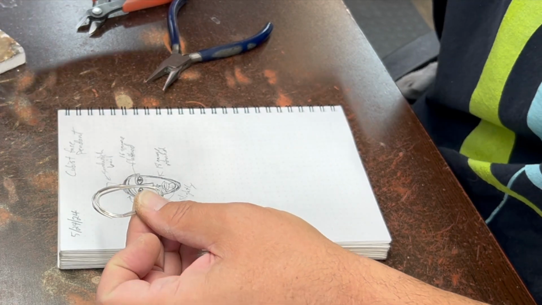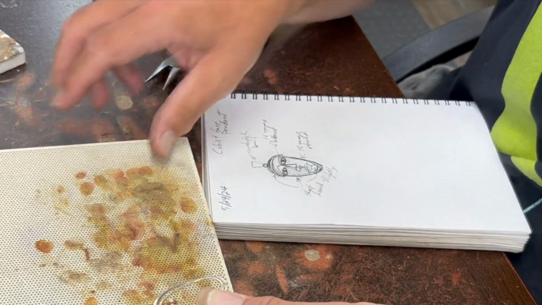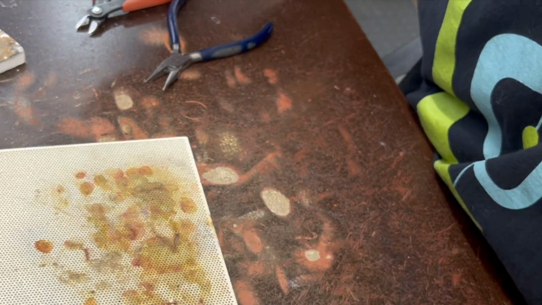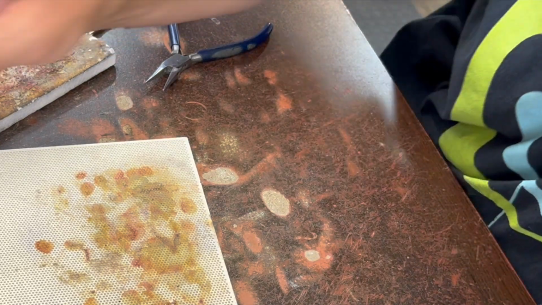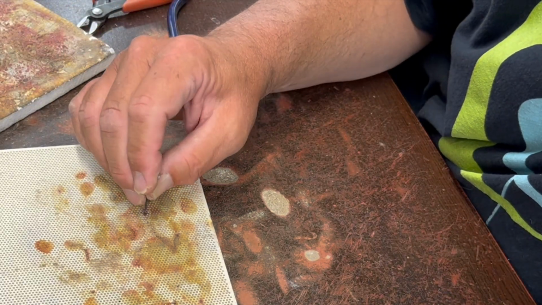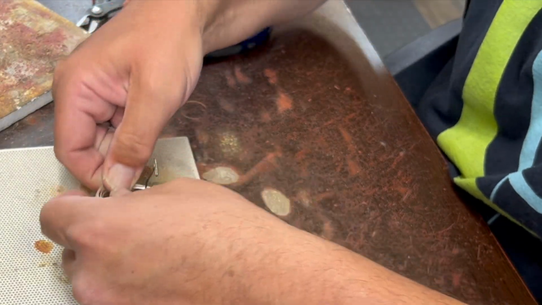I think I might use this perforated ceramic pad that I got from Pepe Tools. It allows you to stick some pins in there, which is kind of nice when you want to control how something sits.